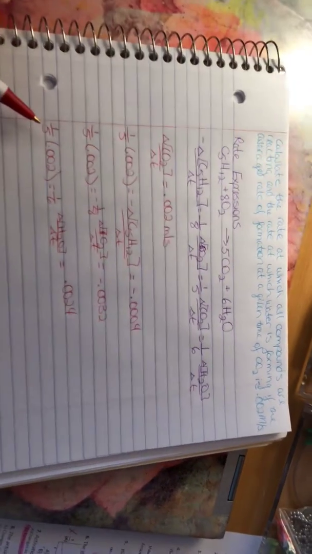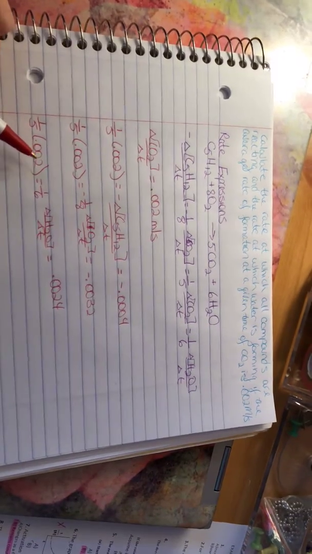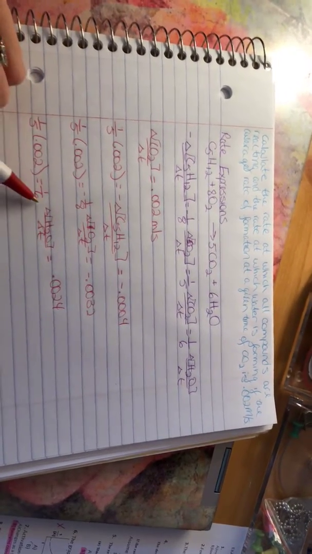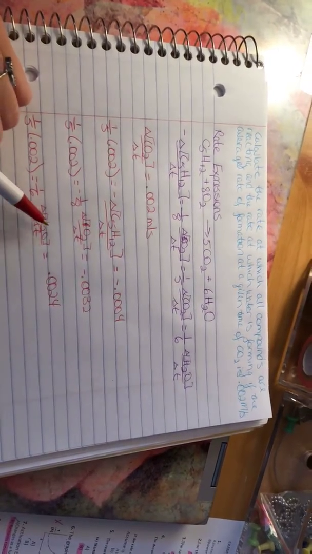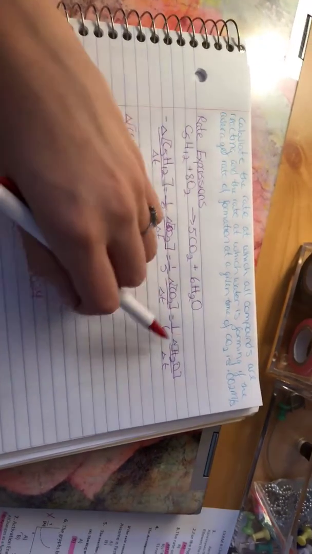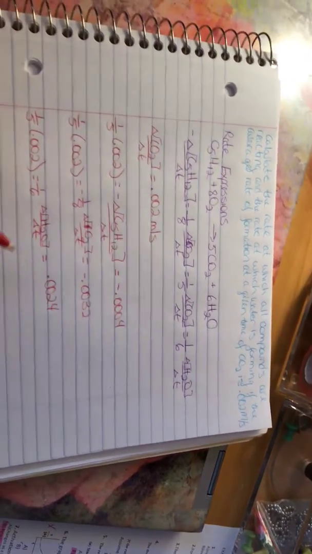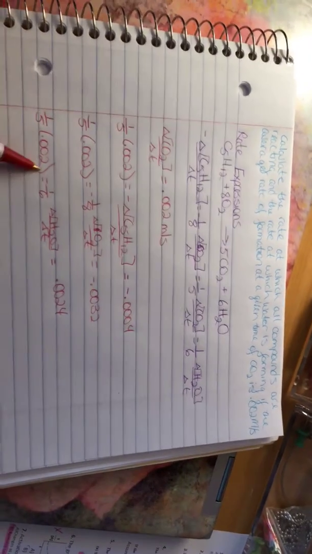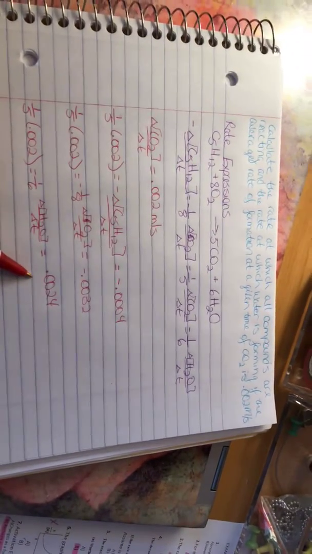Okay, for the last one, we're going to be doing H2O. So we're going to start off the same as the other ones. 1/5 times 0.002 equals 1/6 times delta concentration of H2O over delta T, because we got that from right here. And once you multiply these together and divide it by 1/6, that is going to give you 0.0024.